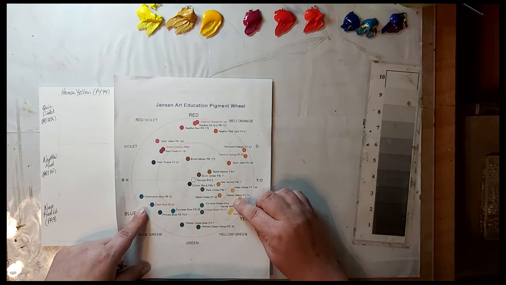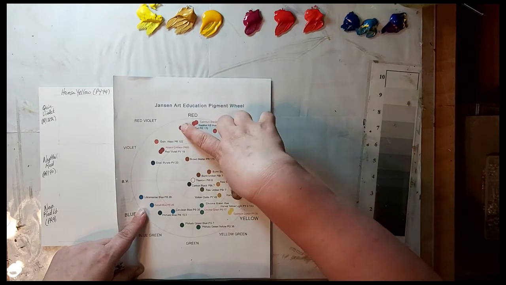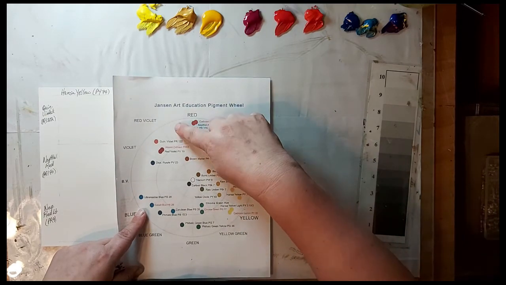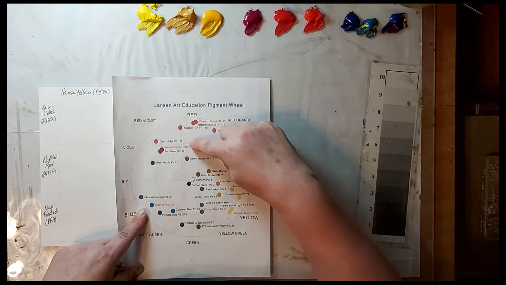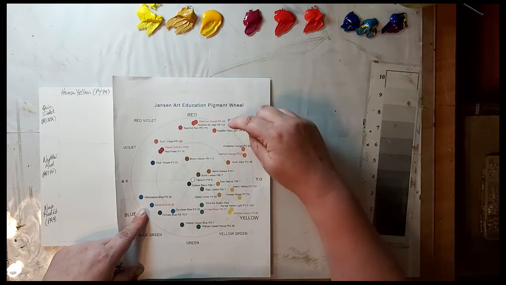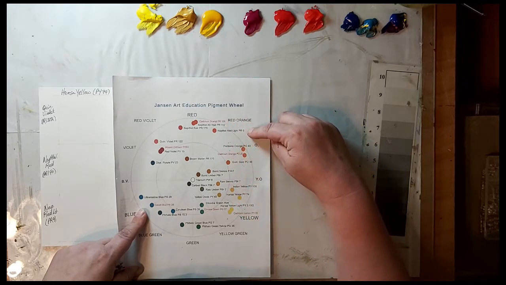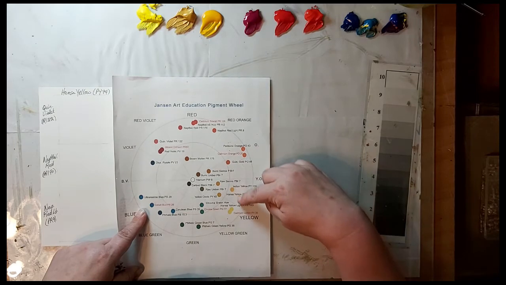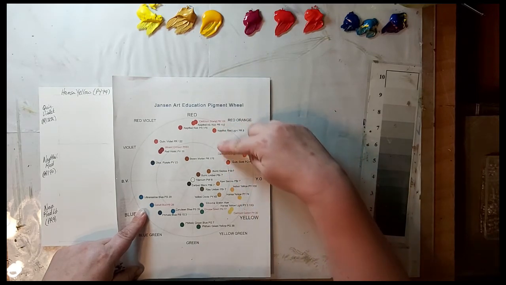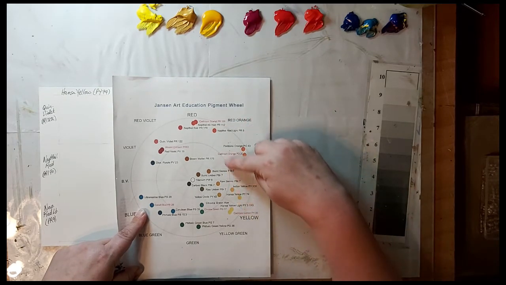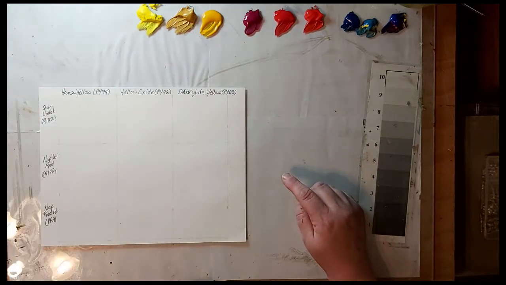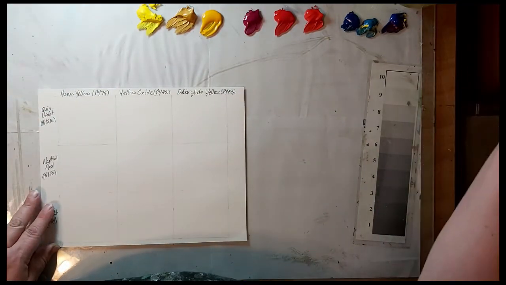When we mix the Hansa yellow with our naphthol red, which is over here, they're closer on the color wheel, so you're going to get something that's slightly less brown. And when you mix it with the PR9, which is a red orange, you should get a quite nice orange because you're a lot closer on the color wheel. So let's give that a try.